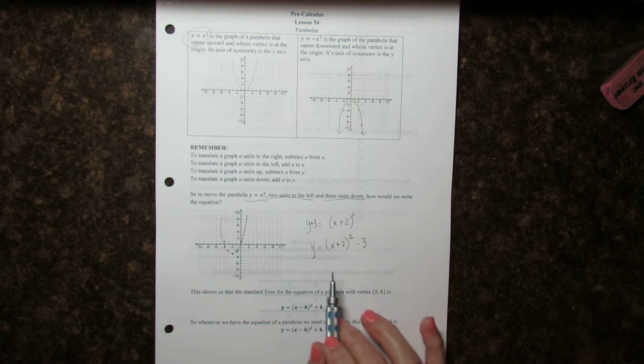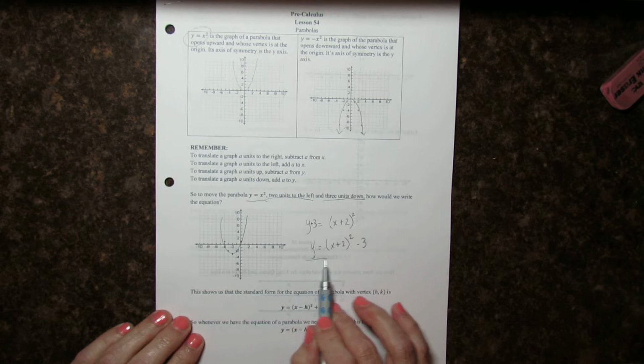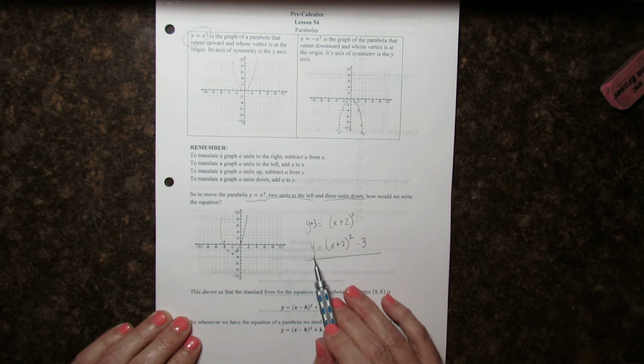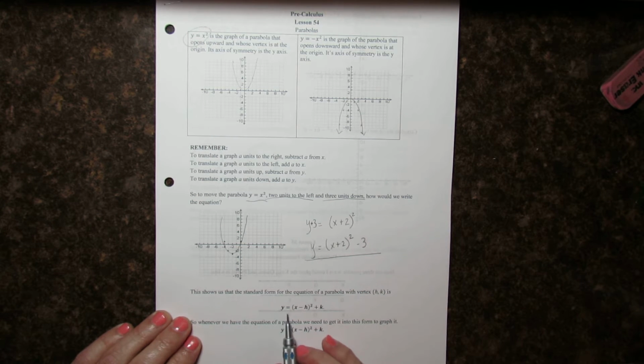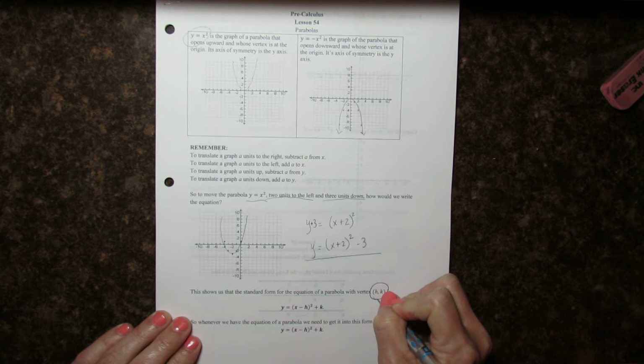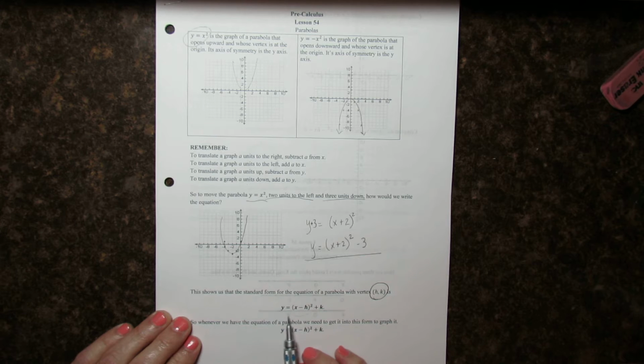All right, so what you can see here when you get it into this form, which is the standard form for the equation of a parabola, is that it's y equals x minus h quantity squared plus k, where (h, k) is the vertex. Notice in the standard form, this is a minus sign, so you always have to think about this as minus.